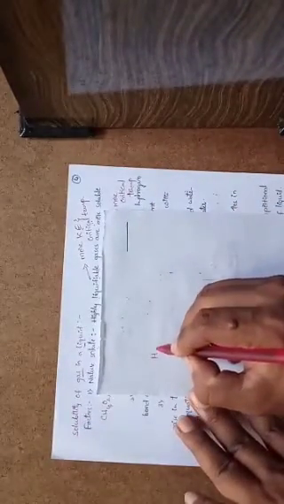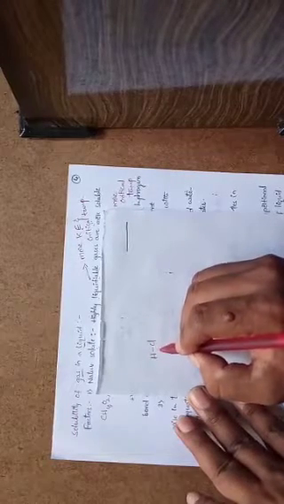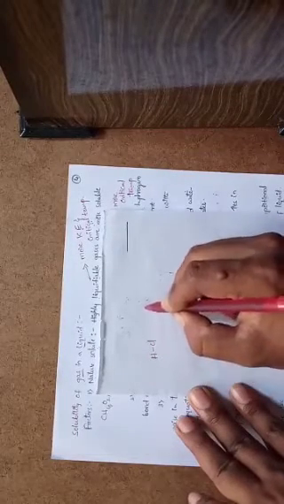And next is the nature of the solvent. A solvent which can form hydrogen bonds with the solute makes the gas more soluble. For example, HCl is a gas that is soluble in water.